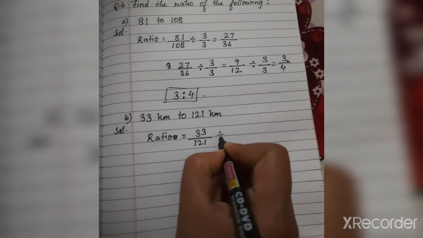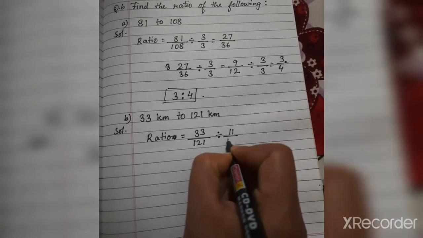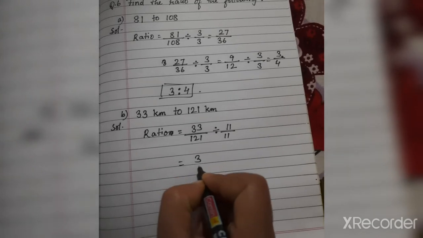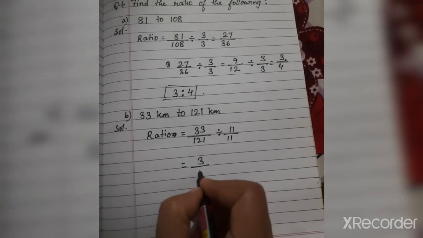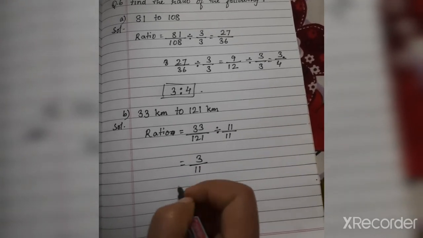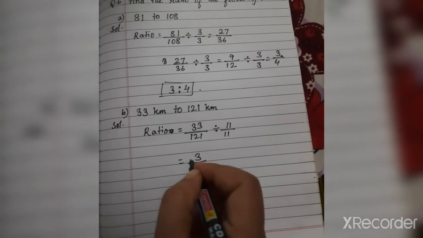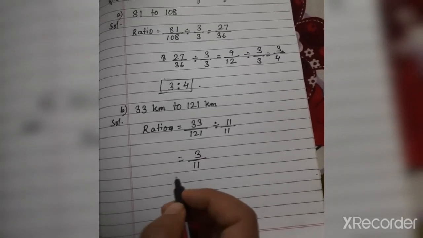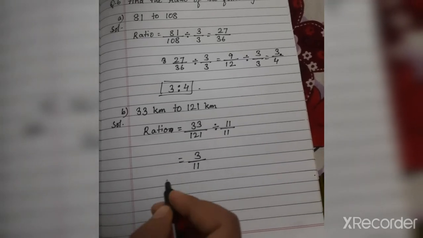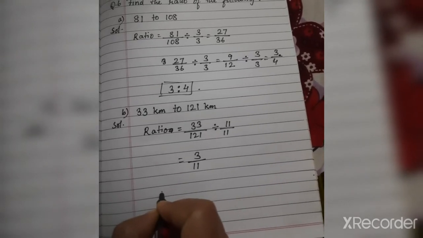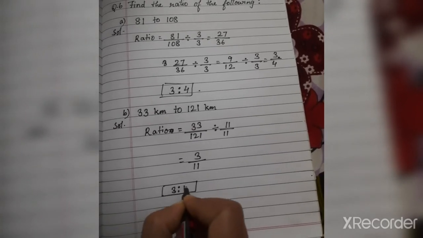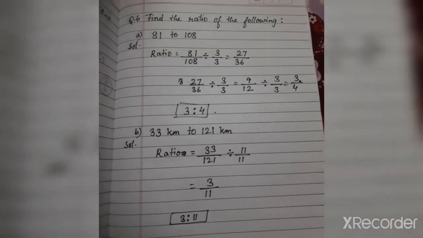This will be multiplied and divided by 11. So 11 3s are 33, 11 11s are 121. Now these are both odd numbers and these are prime numbers as well. So this cannot be further divided. So 3:11 is the required ratio.